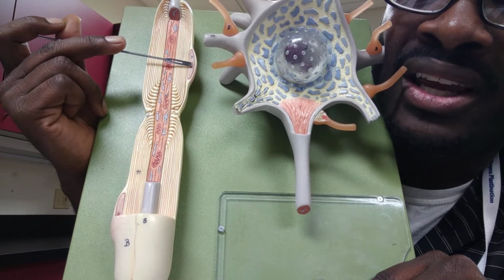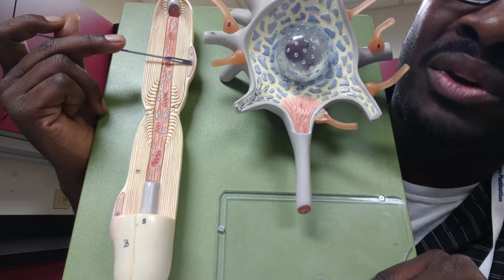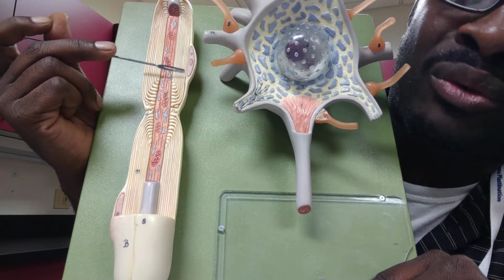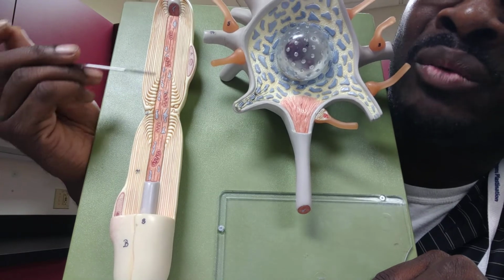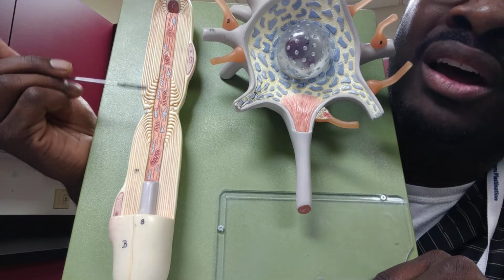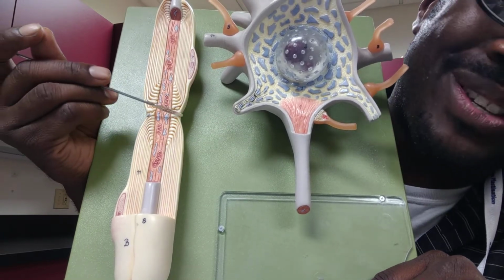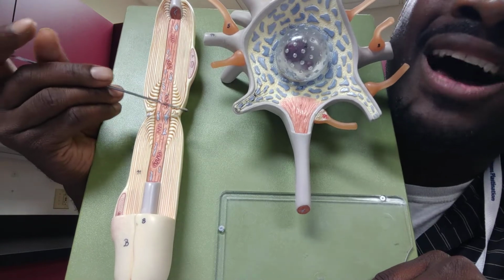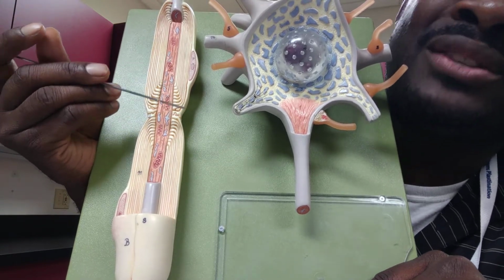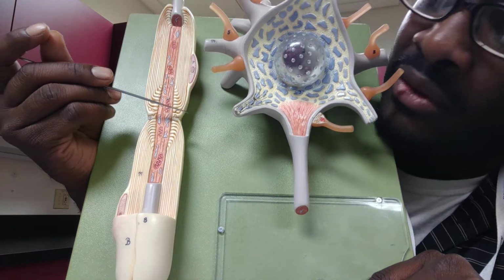And if I were to point here, this is going to represent a Schwann cell. So the Schwann cell is going to be involved in myelinating this whole thing to begin with. Schwann cells are going to myelinate axons in the peripheral nervous system, and we'll learn, though there isn't a picture of this in a model anyway, that oligodendrocytes are going to myelinate axons in the central nervous system.